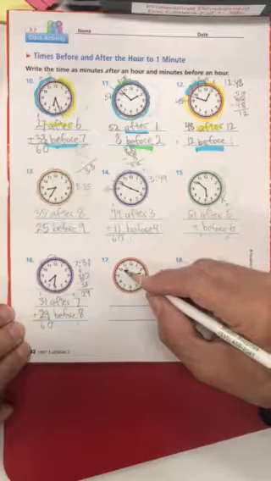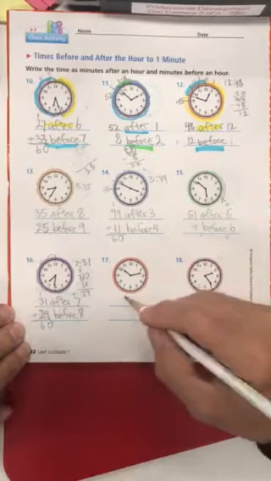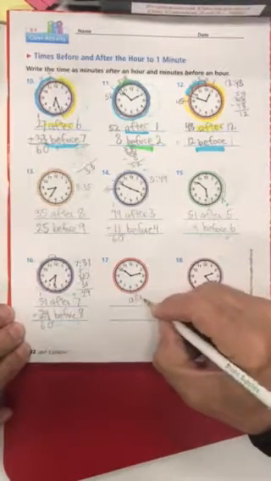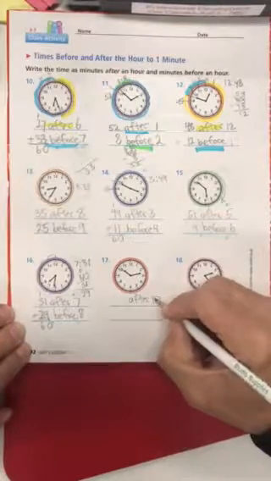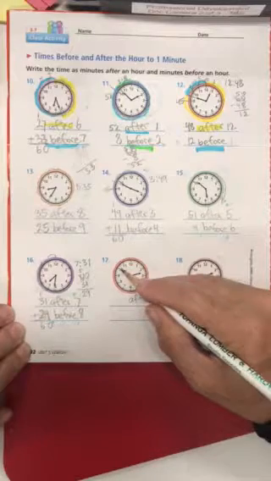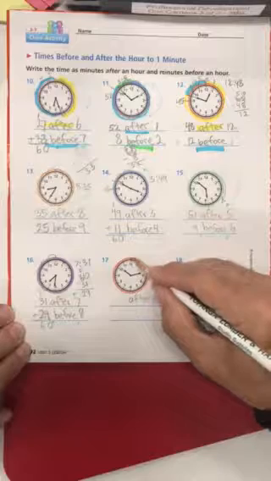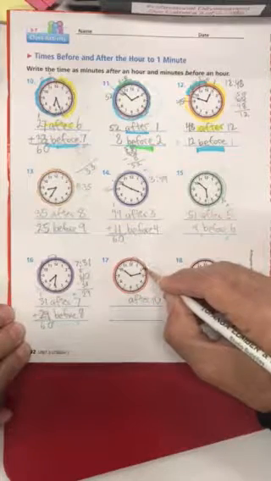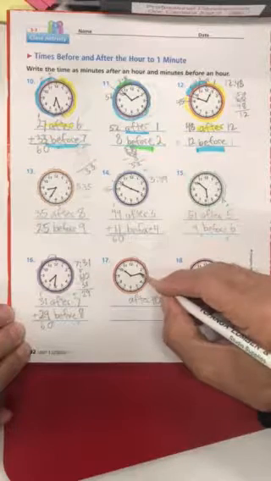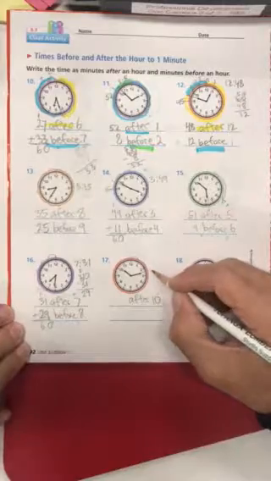Well, let's do another one. We see that the hour hand is between 10 and 11, so it's after 10. So first thing, we look at the hour hand, and it's between 10 and 11, so it's after 10. So let's find out how many minutes after 10. 5, 10, and we can't count by 5 anymore, so it's 10. And we could extend this minute hand just to make sure we get the right one.